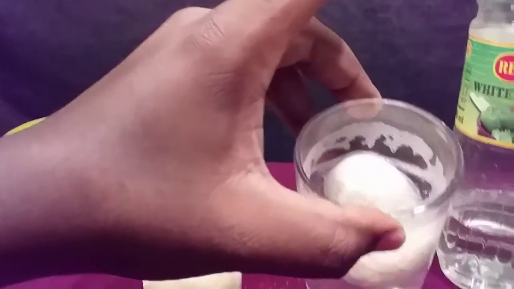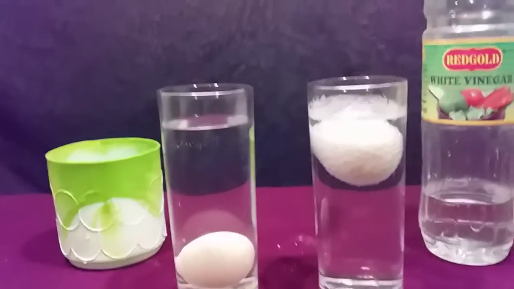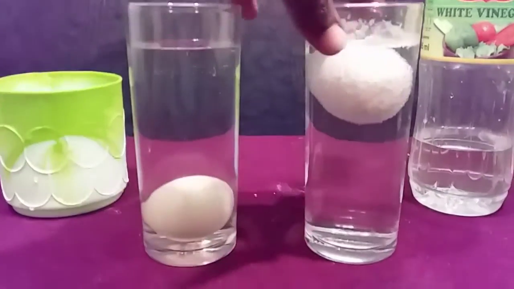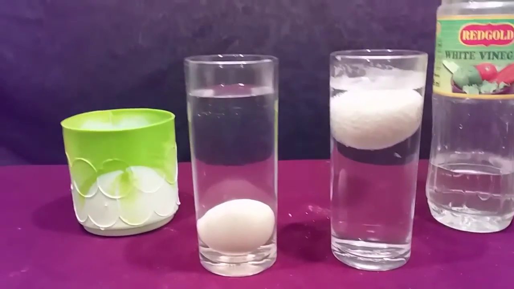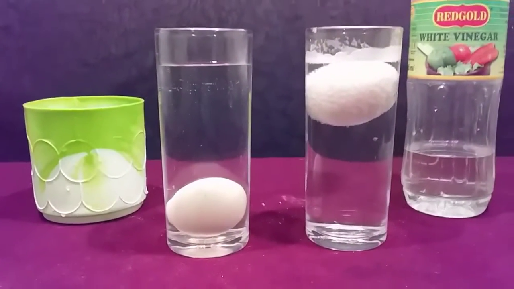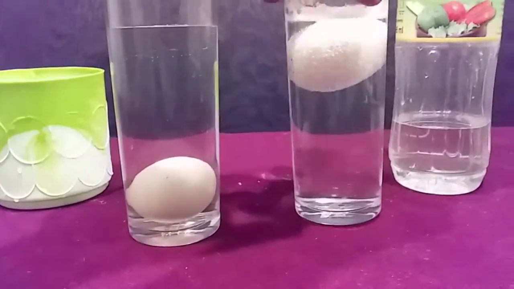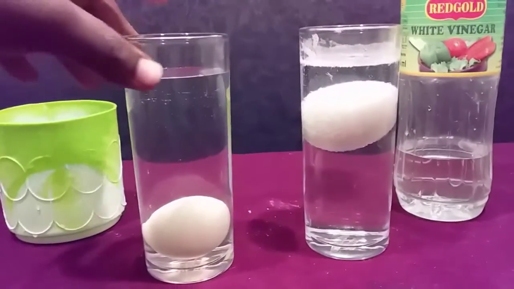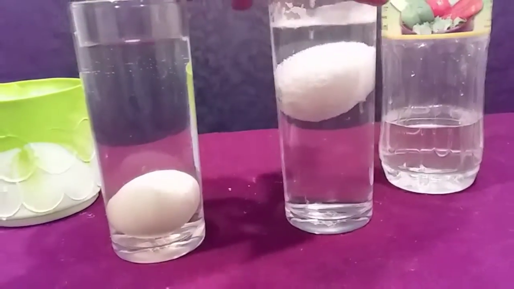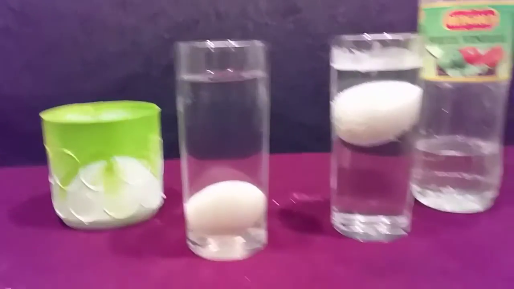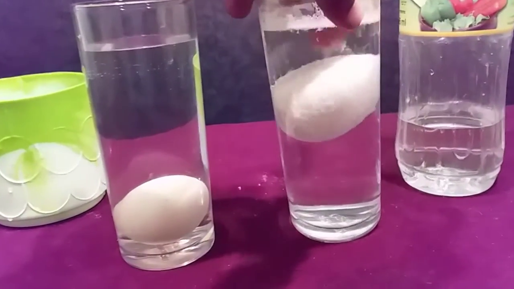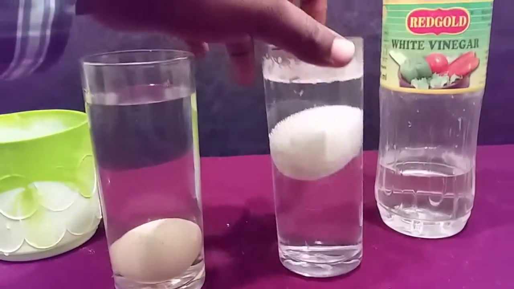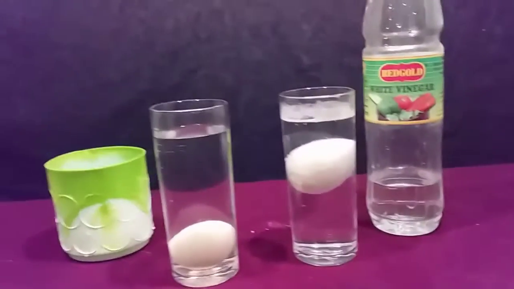So what happens here is that the white vinegar erodes some of the surface of this egg and makes it less dense from time to time, and that's why you find that the egg is at the top. That is why you can see the difference here. So we have to wait for some time, so we'll come back later to see what happens.